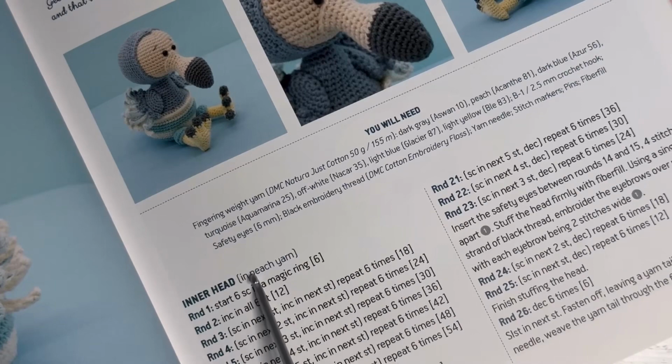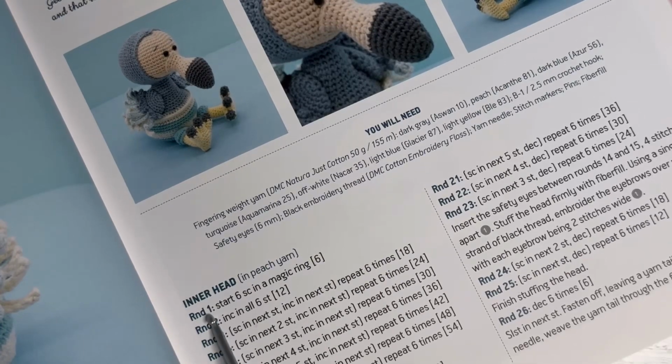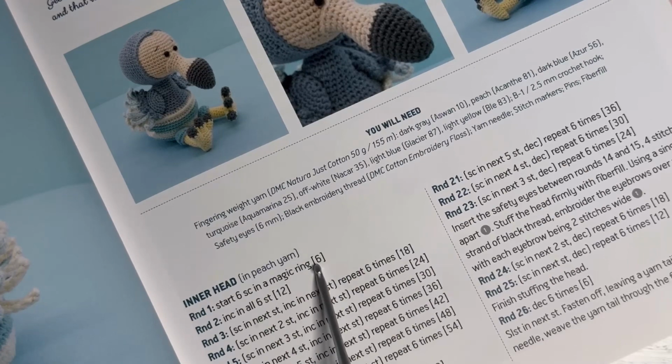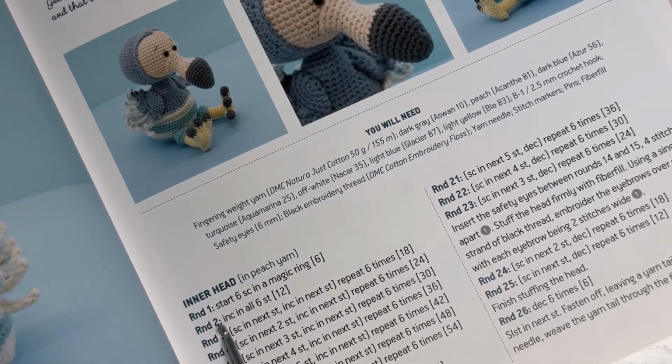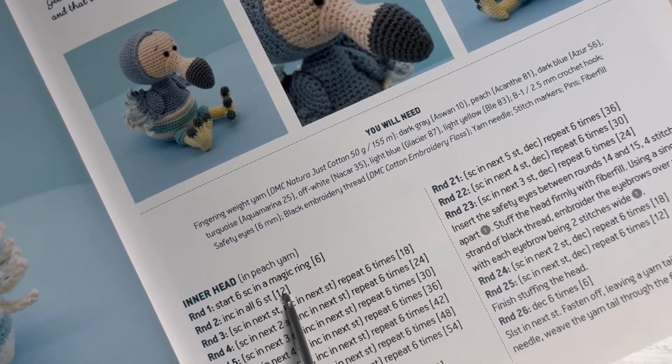So for the inner head, she marks which type of yarn she suggests you to use. She says in round 1, we need to start with 6 single crochet in a magic ring. In round 2, she says increase in all single crochet, and we learned how to make an increase. And this brings her to 12 single crochet.